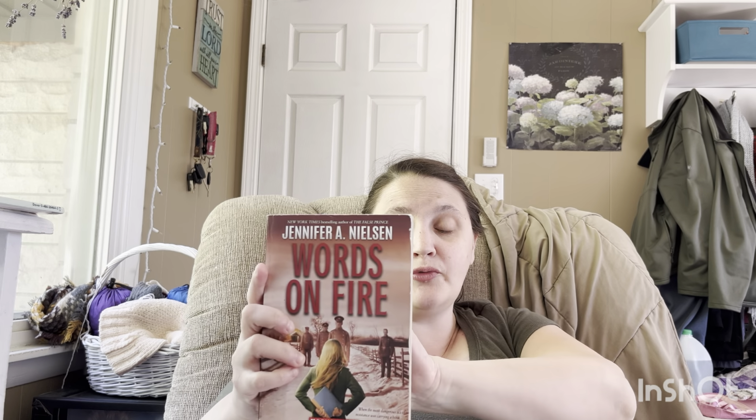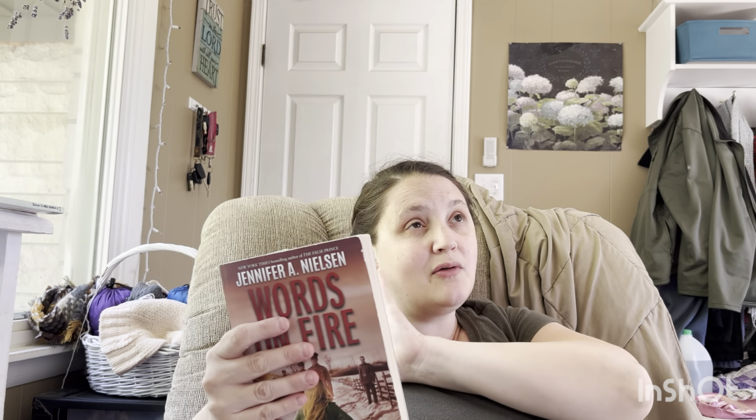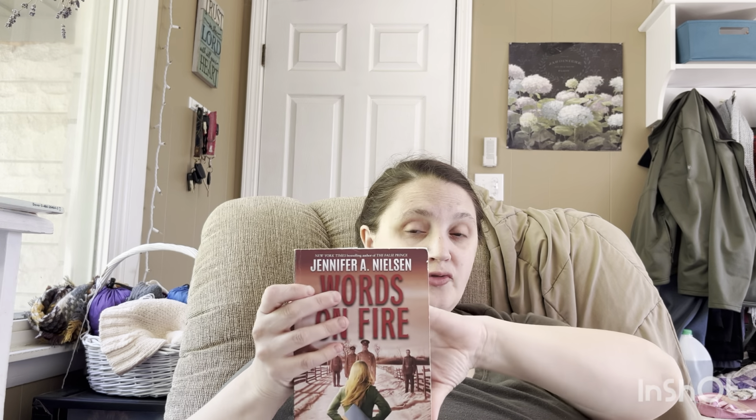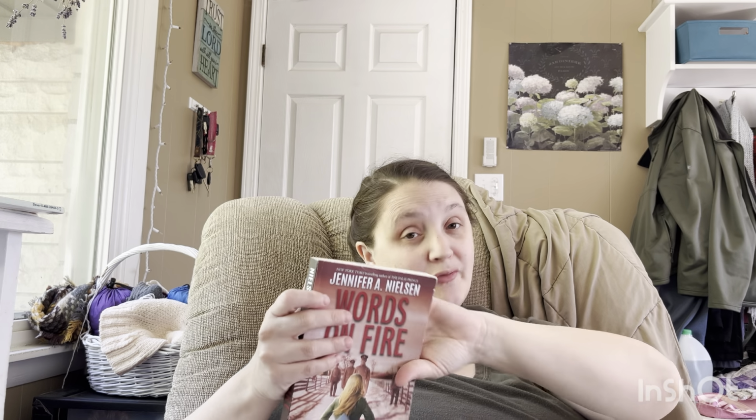And then she has a world history historical fiction, and she had books. This was her most recent, Words on Fire by Jennifer Nielsen, which talks about the Russian invasion of Lithuania in the 1800s. And so there are these varying levels. Sometimes they get all 3 books, but like for world history, she had this and then Oliver Twist.